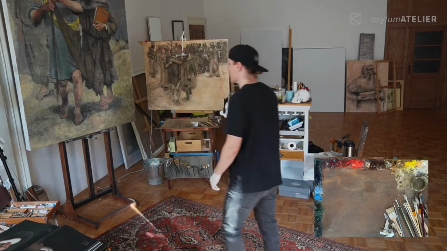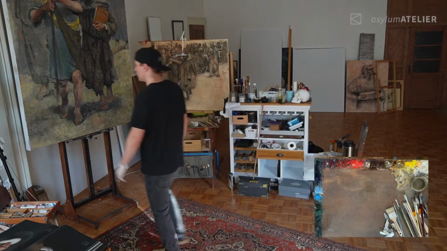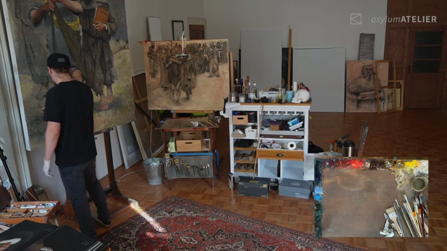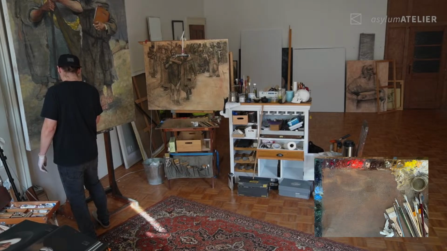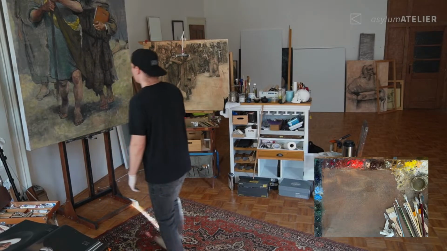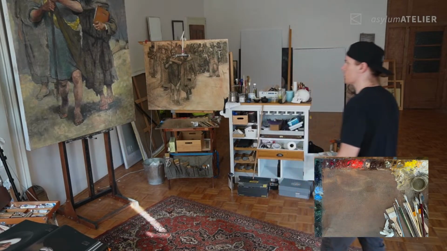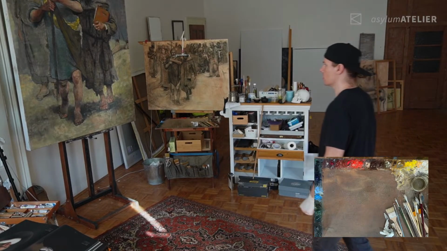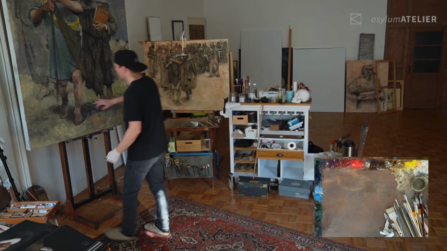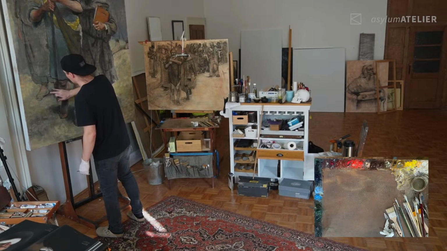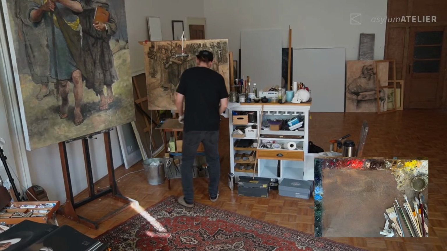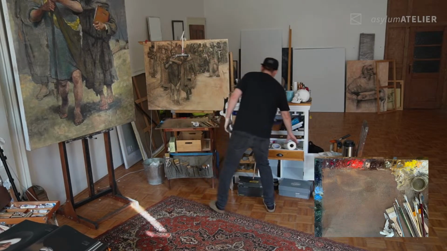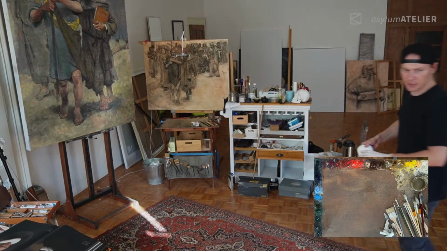So it does not overpower. And maybe show it a little bit here, so it doesn't draw that much attention. That's what I was trying to say. Okay, so we have this, and I think for me, this is enough right now.